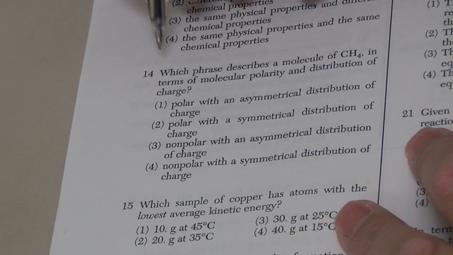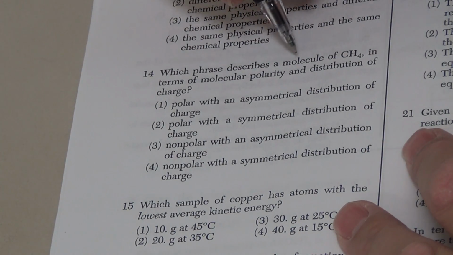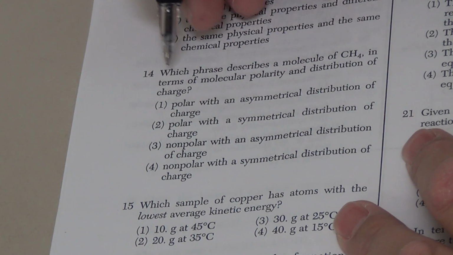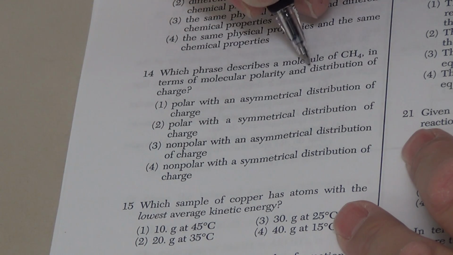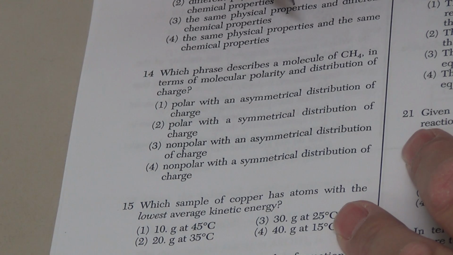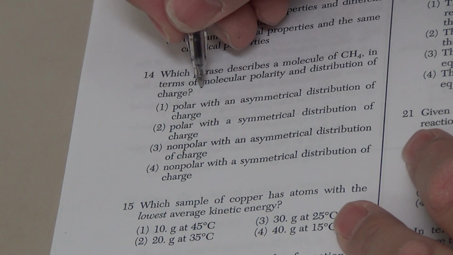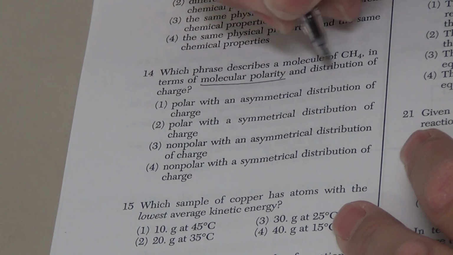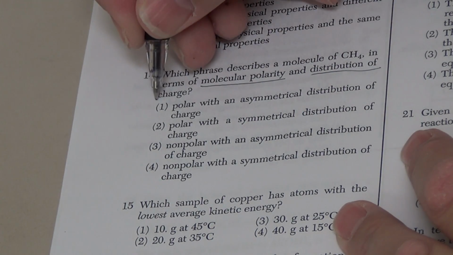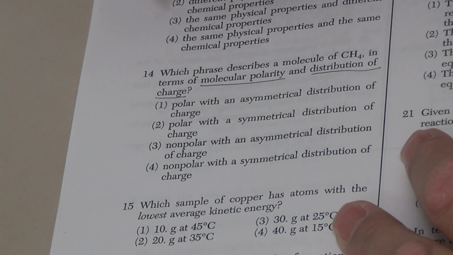Number 14. Which phrase describes a molecule of CH4 in terms of molecular polarity and distribution of charge? Well, it comes down to remembering that distribution of charge directly determines the molecular polarity.